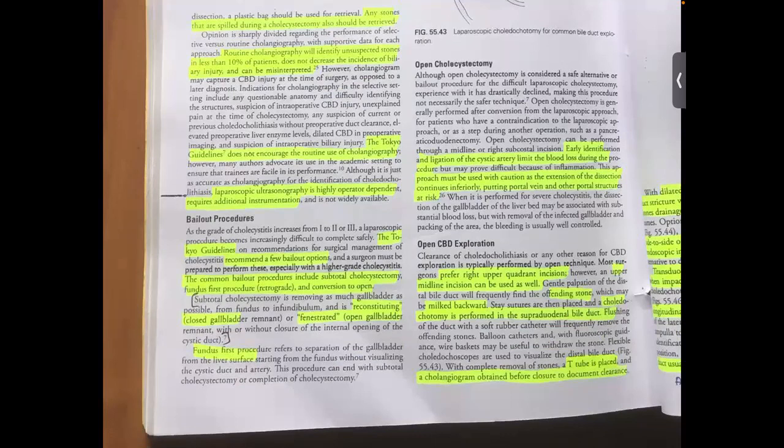So next is laparoscopic ultrasound. The problem with laparoscopic ultrasound is that it is highly operator dependent and requires additional instrumentation in addition to the instruments normally used for cholecystectomy. So that is the disadvantage of laparoscopic ultrasound.